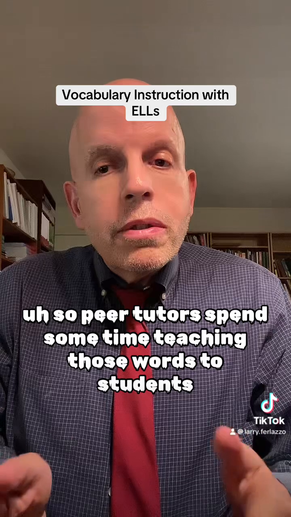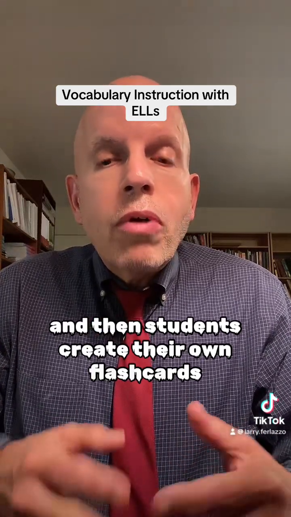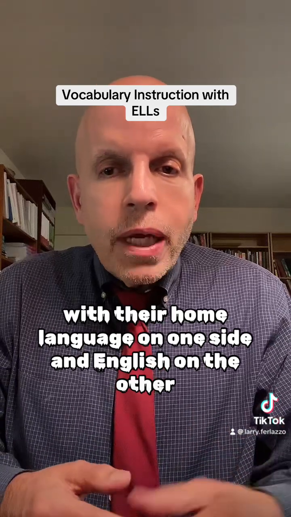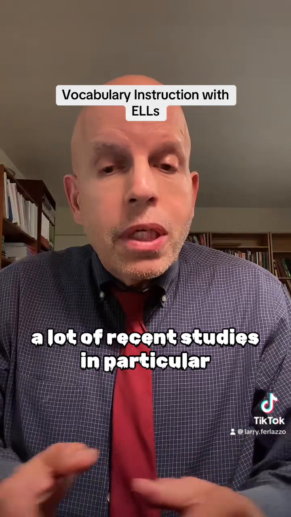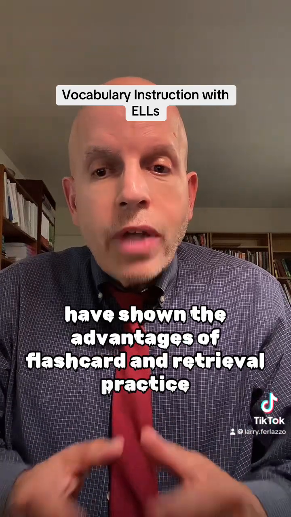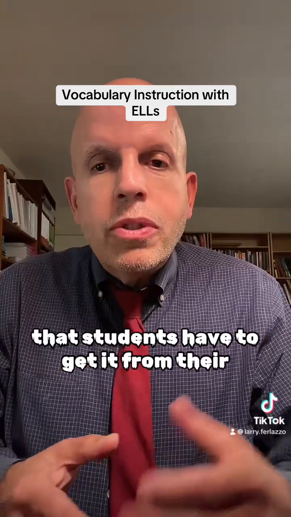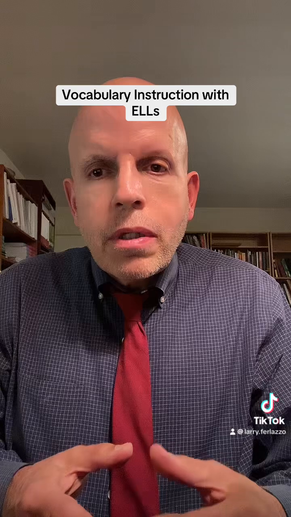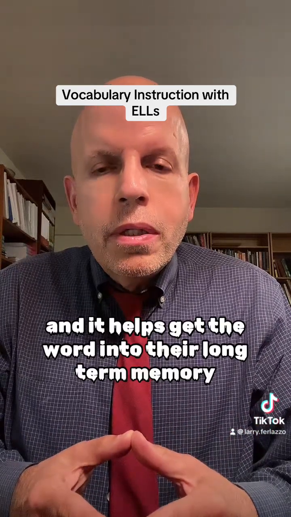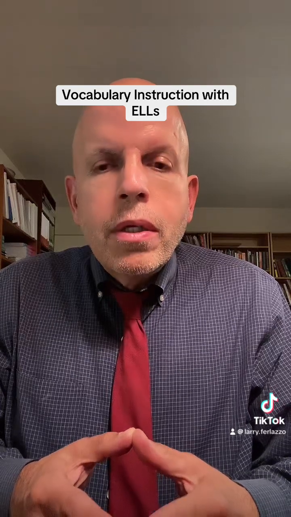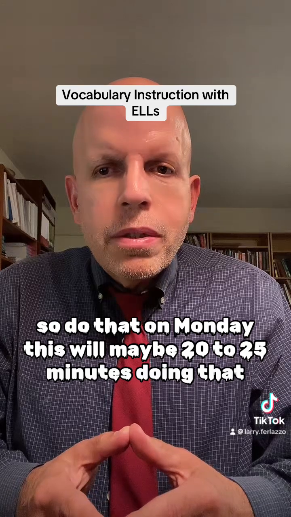So peer tutors spend some time teaching those words to students, and then students create their own flashcards with their home language on one side and English on the other. A lot of recent studies in particular have shown the advantages of flashcard and retrieval practice, that students have to retrieve it from their mind, and it helps get the word into their long-term memory. So we'll do that on Monday. Let's say maybe 20 to 25 minutes doing that.